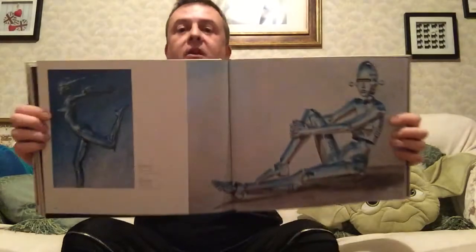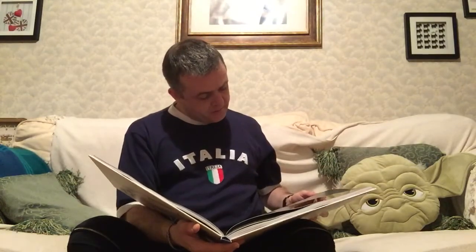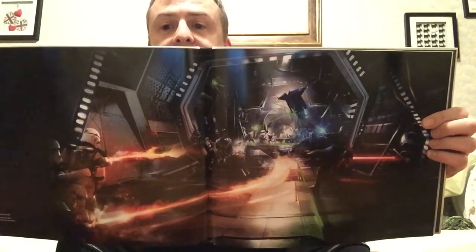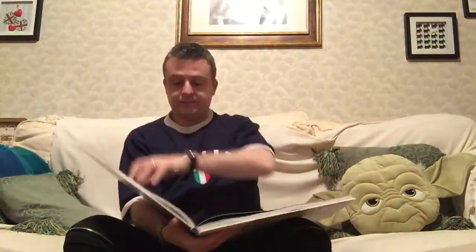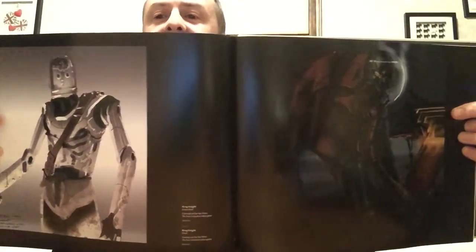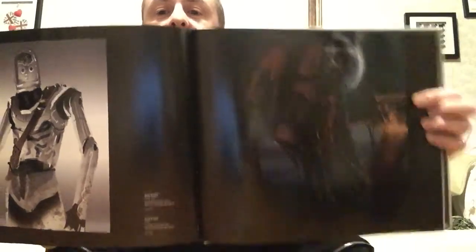Some droid concepts. More of the same. This is for the Force Unleashed video game. So yeah, that's a great image, isn't it? A corpse droid. Yeah. See, it's just eyeballs and the brain floating in the jar. Looks like a face. What was that other one? That's a concept for a droid.